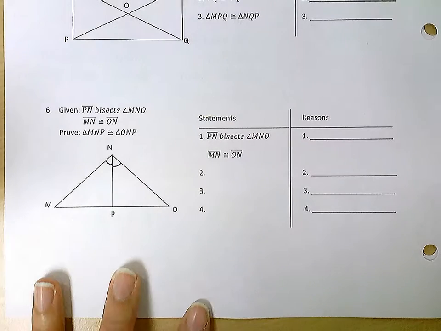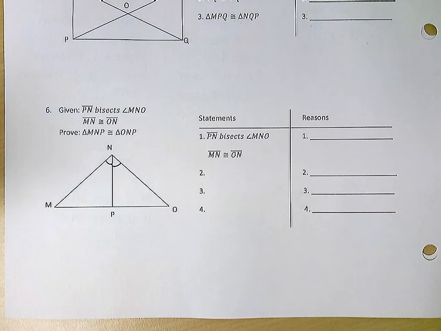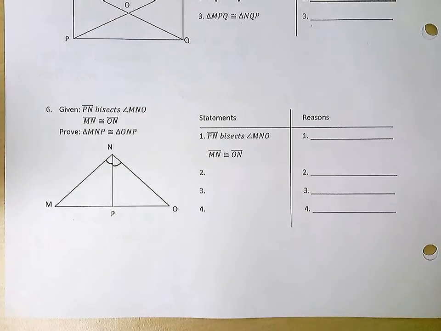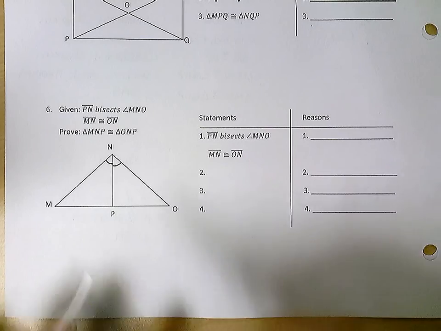That's right. Okay, it's talking about an angle being split into two congruent parts. When you're bisecting an angle, you split the angle into two congruent parts, not the sides. So these two angles would be congruent because of that bisector.